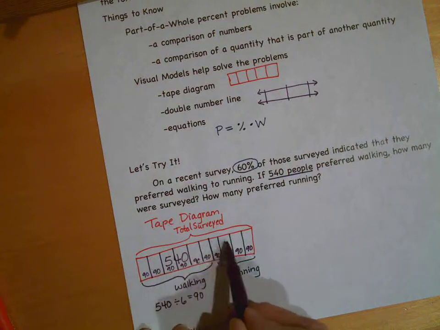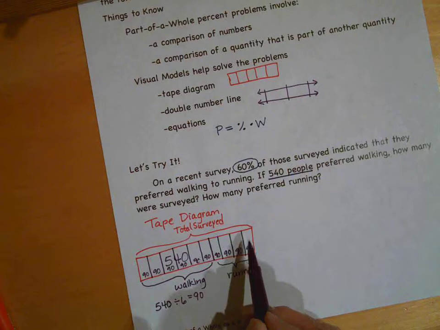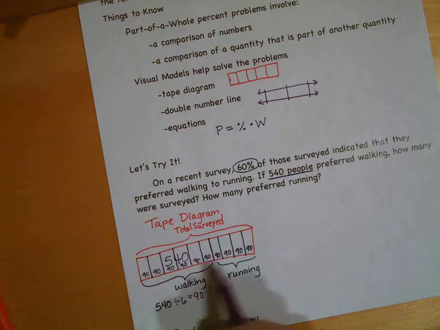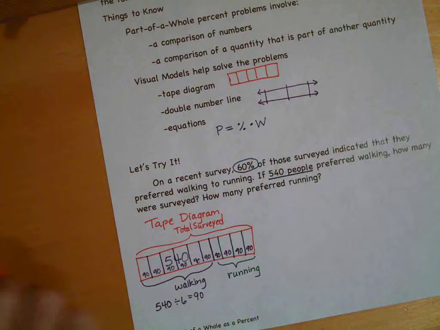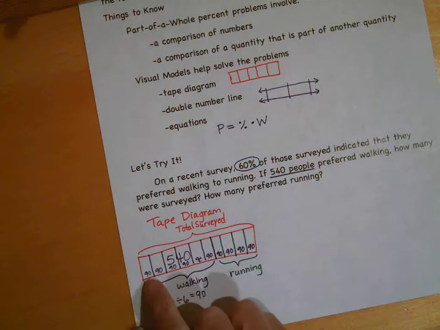What do we have? 1, 2, 3, 4, 5, 6, 7, 8, 9, 10. And so if we have 90 in each one, then we've now got 100%. And now, just by looking at it, we have figured out our answer.